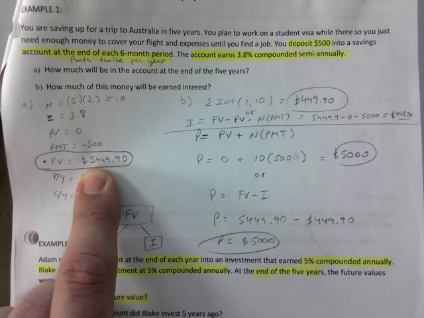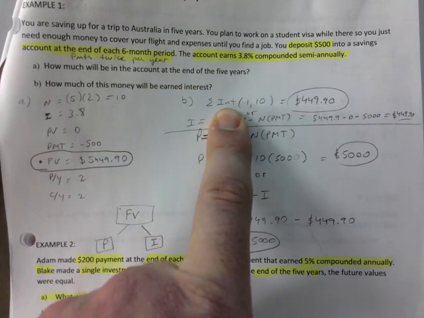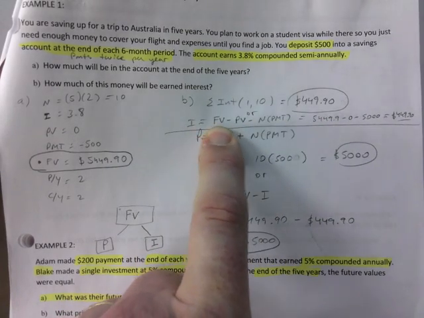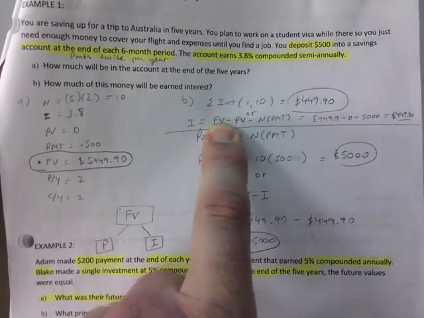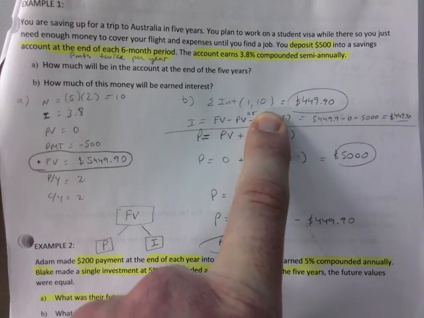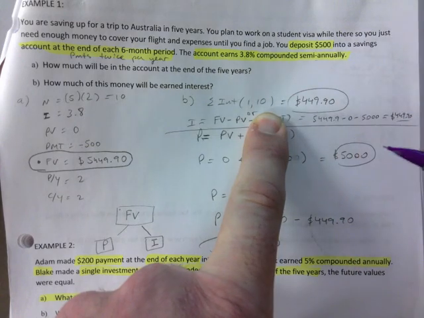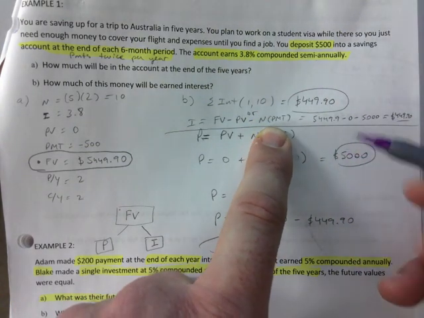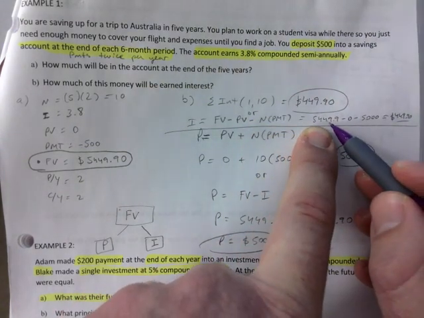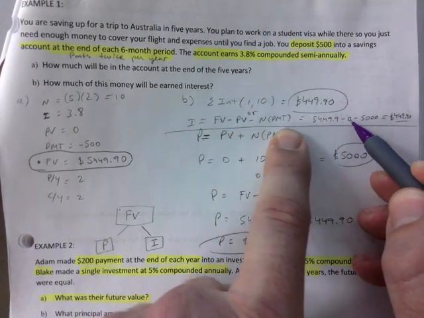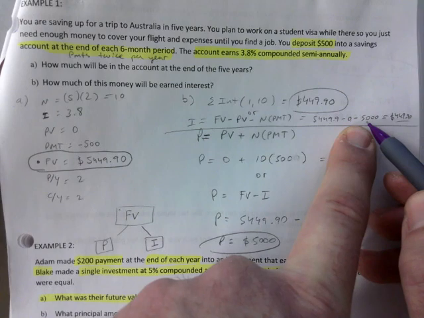You have a choice. You can use interest 1 to 10 to figure out the interest, or use that formula that I gave you. Obviously, there are no payments, so this chunk here turns into 0. Oh no, there are payments. Sorry, never mind. The future value minus, there's no present value, but you make 10 payments of $500, so that's 5,000.